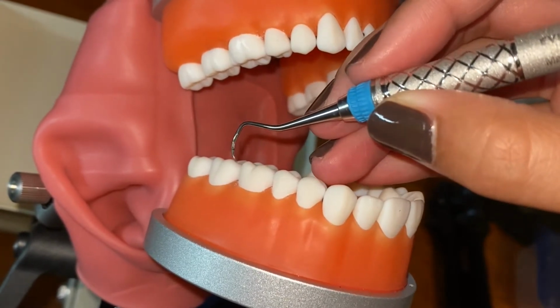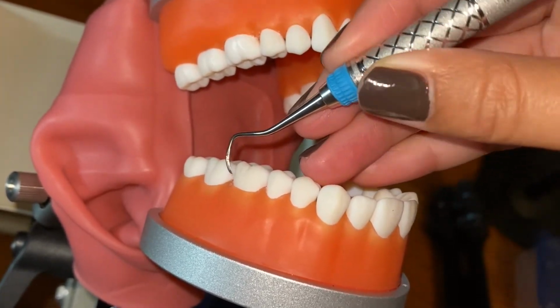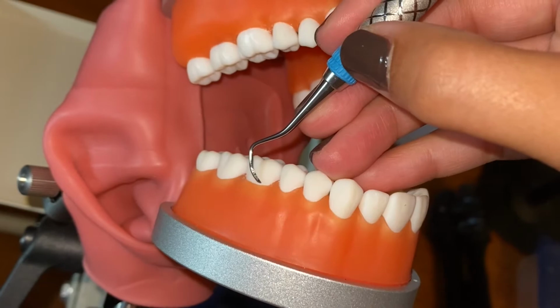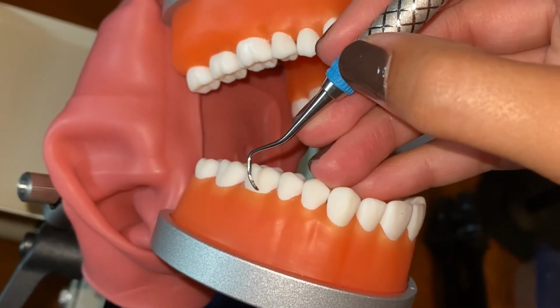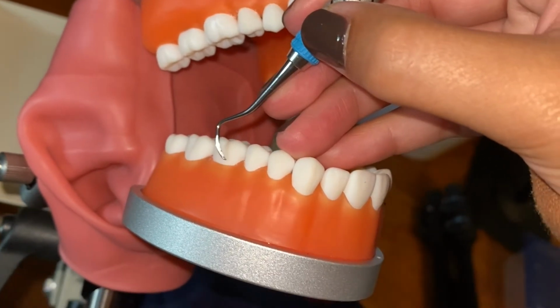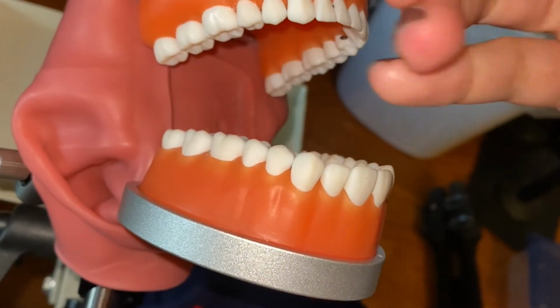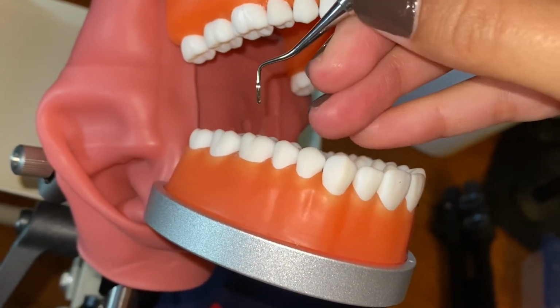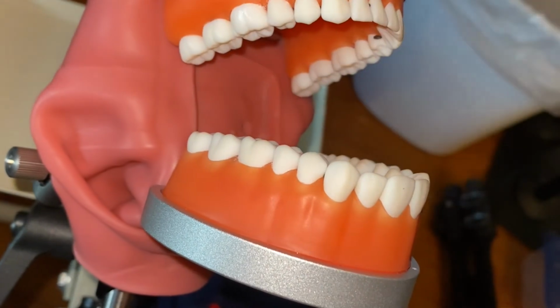Using the correct working end, we can see that if my instrument is pointed towards the mesial surface of the tooth that I want to work on, the face of the blade is again facing towards the tooth. Incorrect working end, face of the blade away from the tooth. Okay.